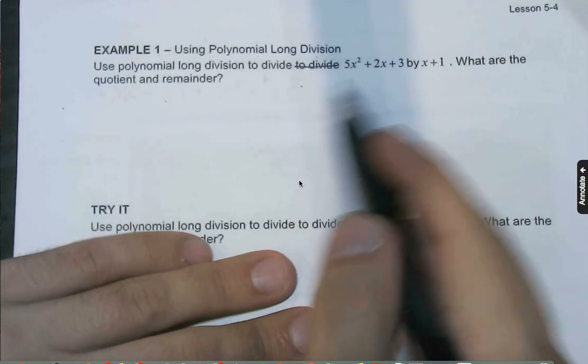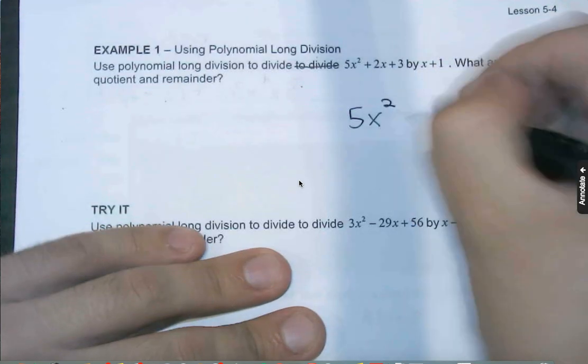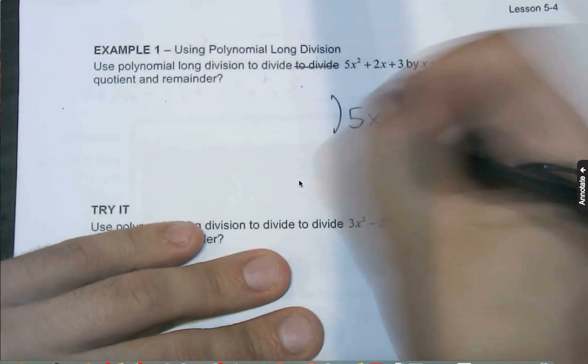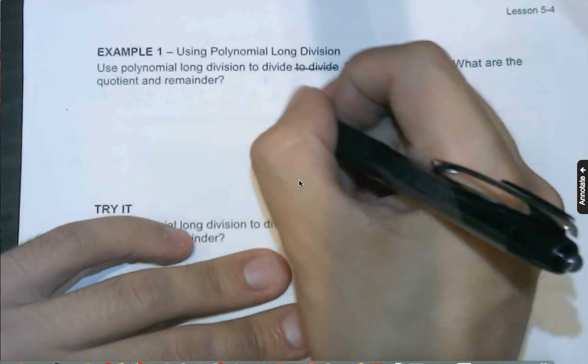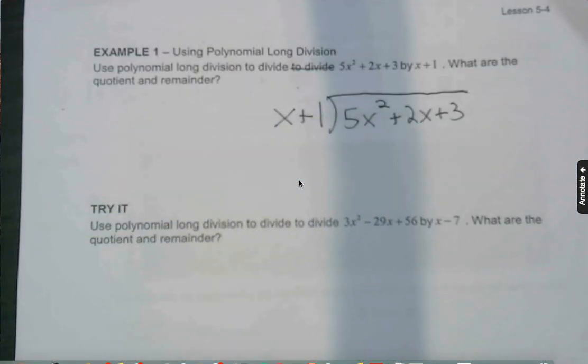process. So how this will set up, since we're trying to divide 5x squared plus 2x plus 3, we'll set this up like a division problem where on the outside we have x plus 1. And so this looks like it's intimidating. Division, it can be tricky. You can think of it like fractions, but let's take this one step at a time.